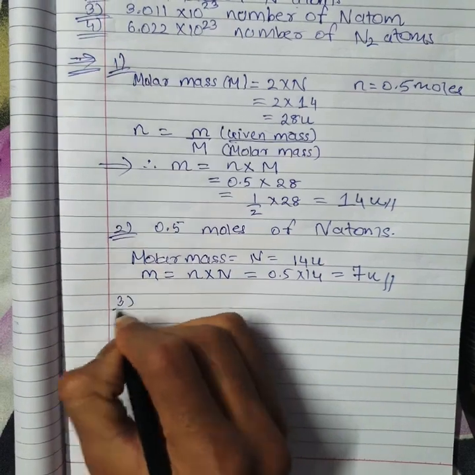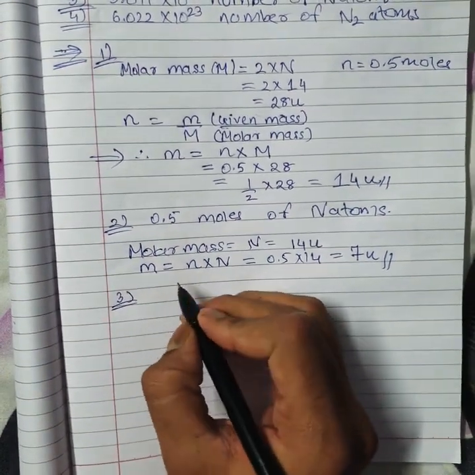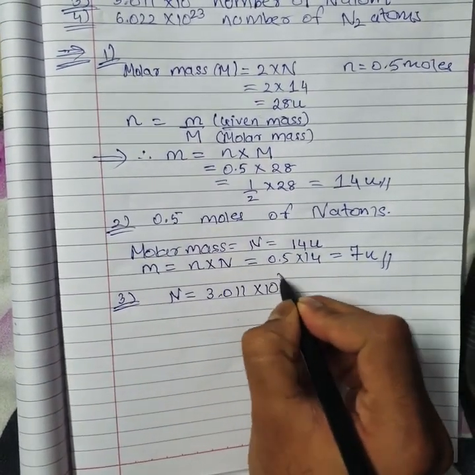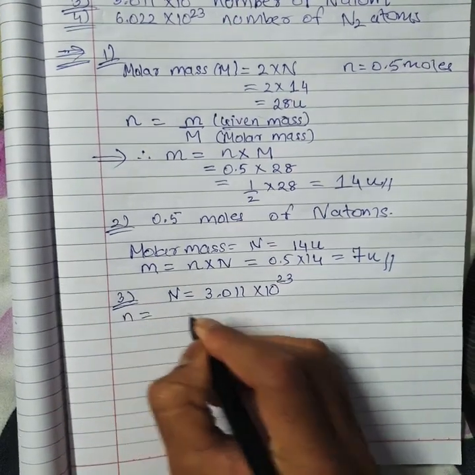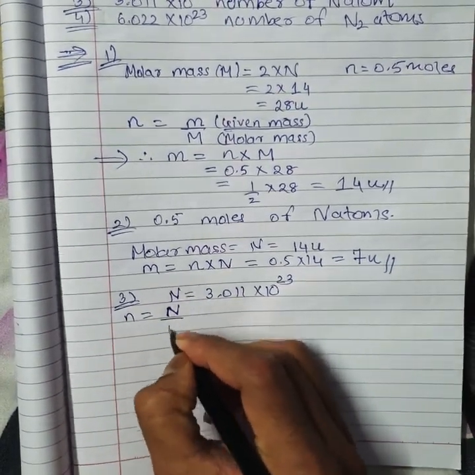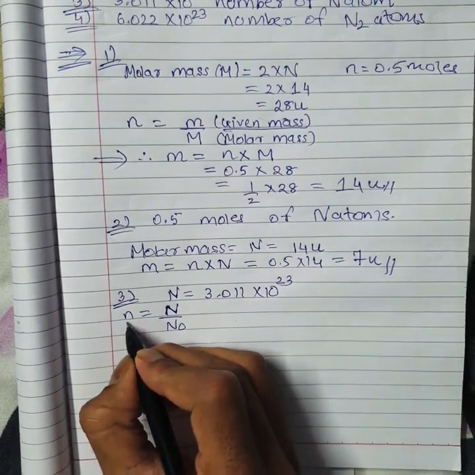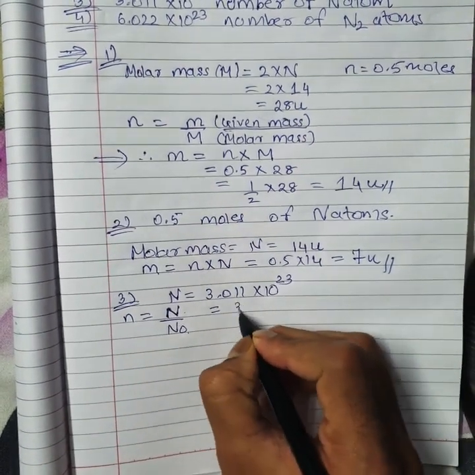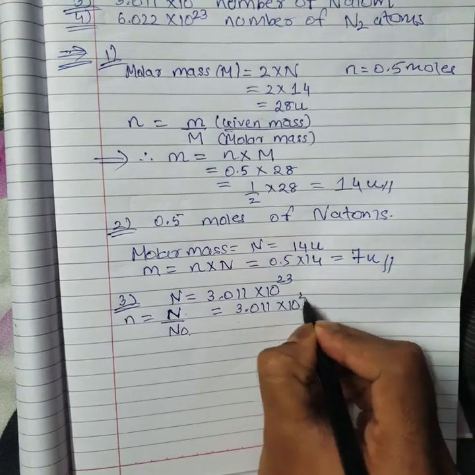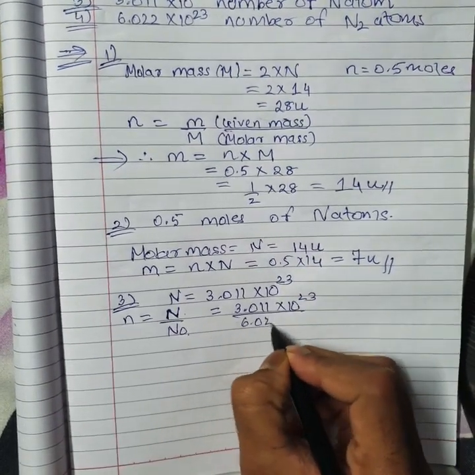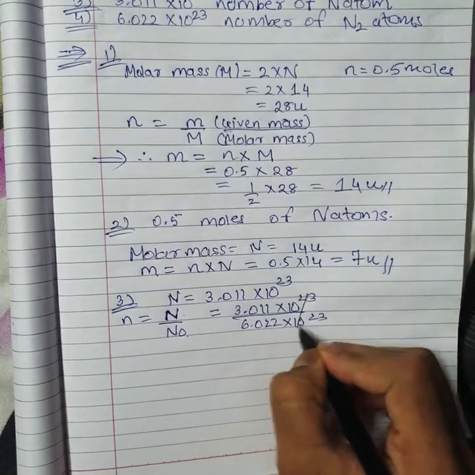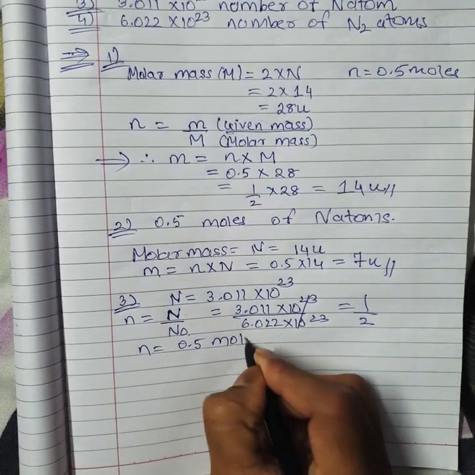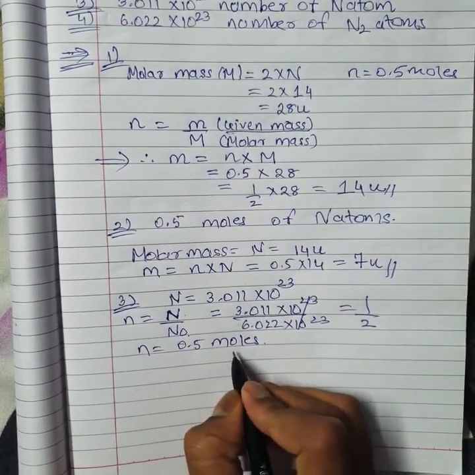Now let us work on particles. Here the number of particles, capital N, is given as 3.011 into 10 raised to 23. The first step is to find the number of moles, as the number of moles is not given here. There is one formula, that is number of moles n is equal to given number of particles divided by Avogadro number. When you substitute the Avogadro number and the given number of particles, you will get the answer as 1 by 2. So n is nothing but 0.5 moles, right?